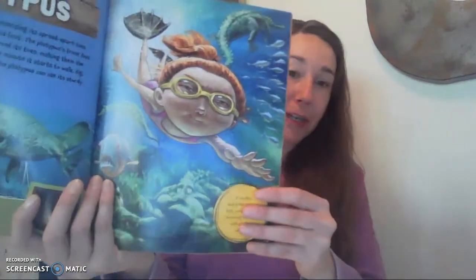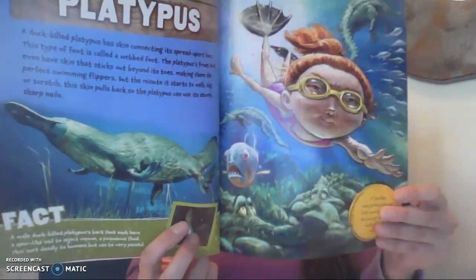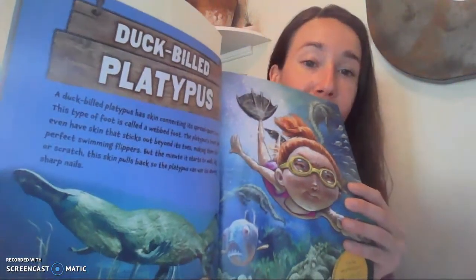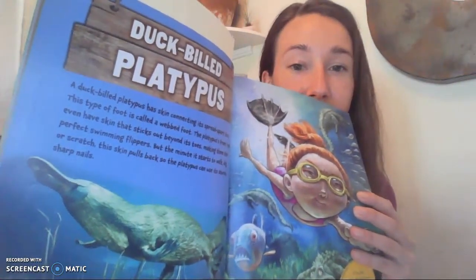In the next page here, there's another cool fact box that I'll read to you. It says, a male duck-billed platypus's back feet each have a spur-like nail to inject venom, a poisonous fluid. And then this information under the heading teaches us that they have skin connecting to its spread apart toes, that their feet are called webbed feet.